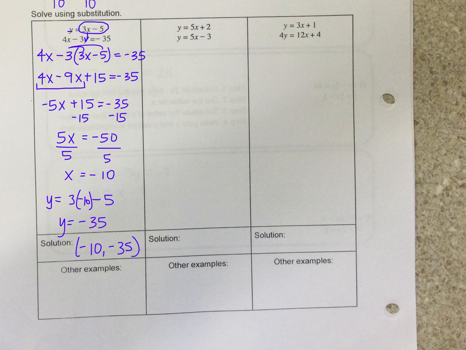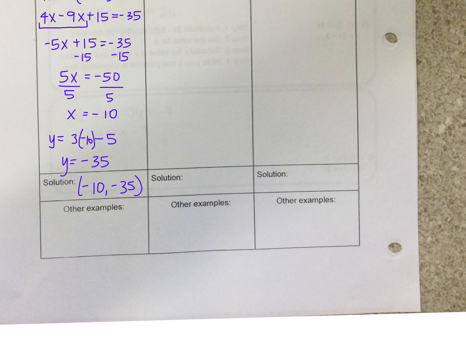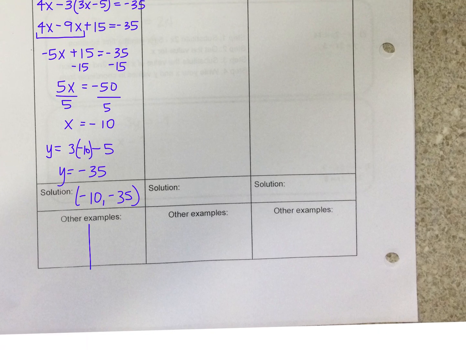That would mean if I were to graph these on my coordinate plane, they would meet down here at negative 10, negative 35. Maybe they meet like right there. So they have one solution.